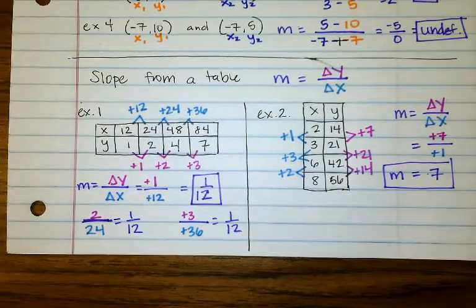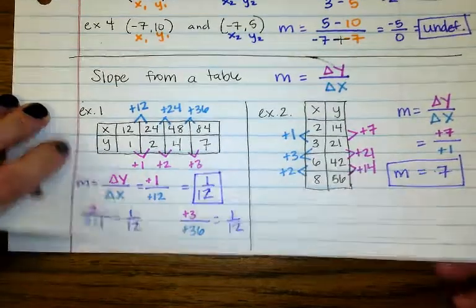All right. So guys, next I want to talk about unit rates. This one's going to be pretty quick, actually. So when we have a unit rate, this will help us.